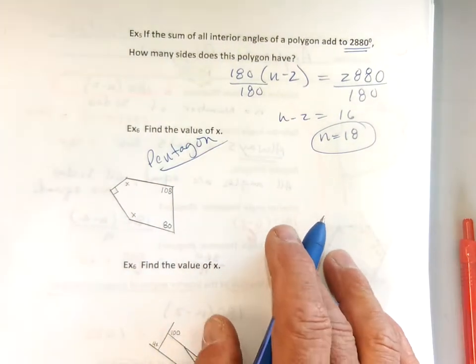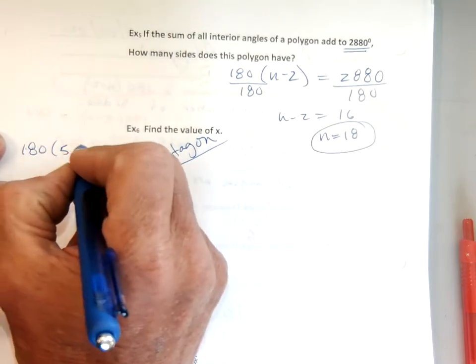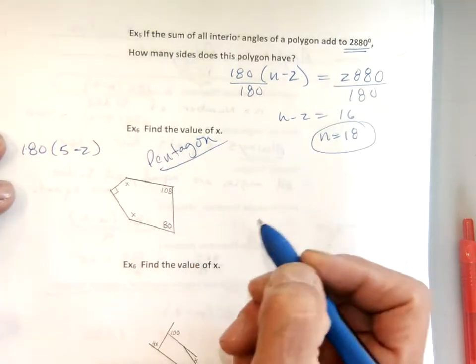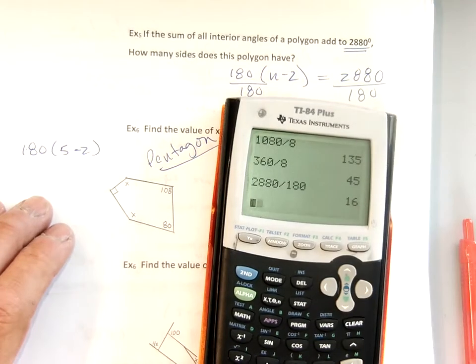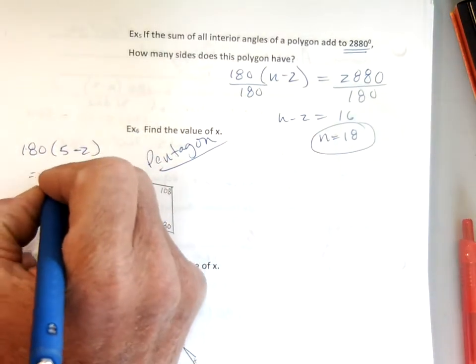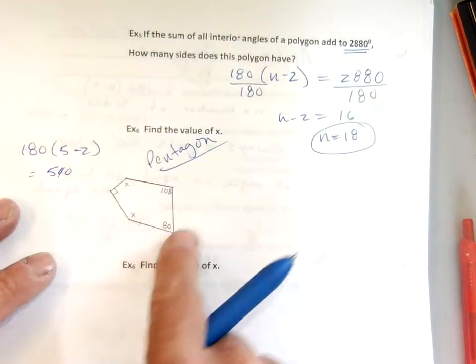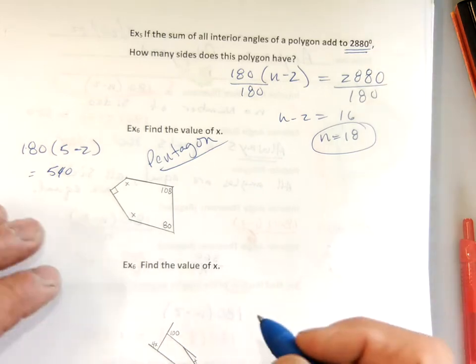And I know that if I did 180 times 5 minus 2, I would know what they all add up to. You guys agree? So I'm going to do that. 180 times 3 is 540, trust me. So all of these 5 angles add up to 540. So I should be able to find out what the value of x is. So I'm going to do a little algebra.